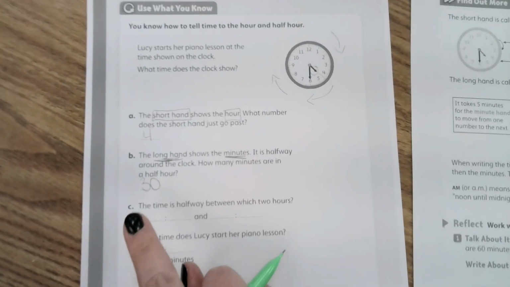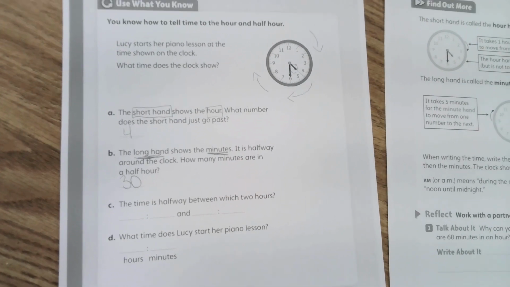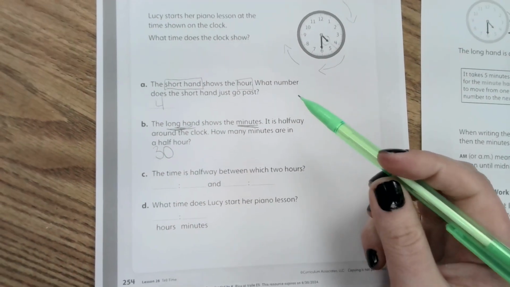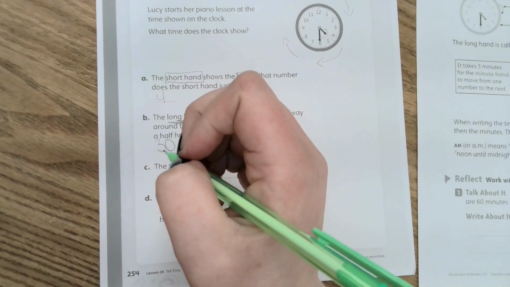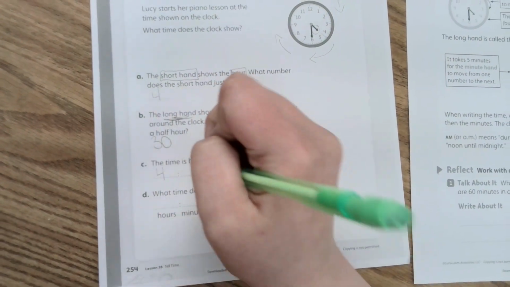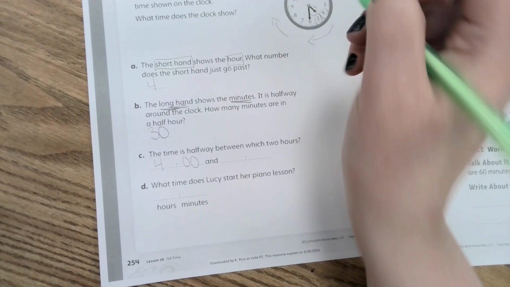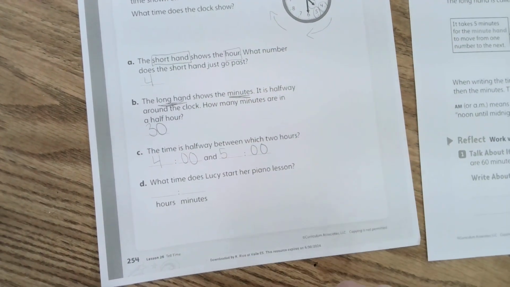C. The time is halfway between which 2 hours? Well, that's kind of tricky. So between which 2 hours? It's between 4 o'clock, because here's 4 o'clock, and it's in the middle of, in between 4 and 5 o'clock, okay?